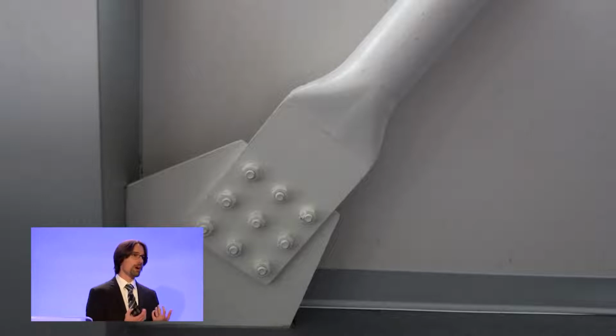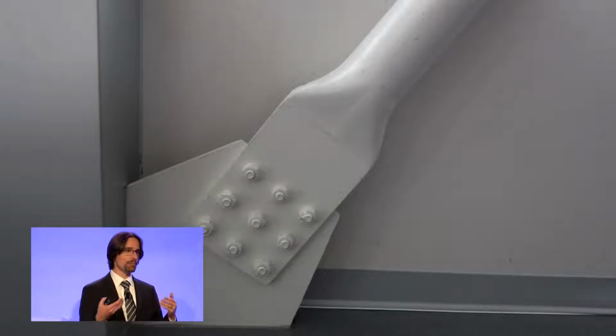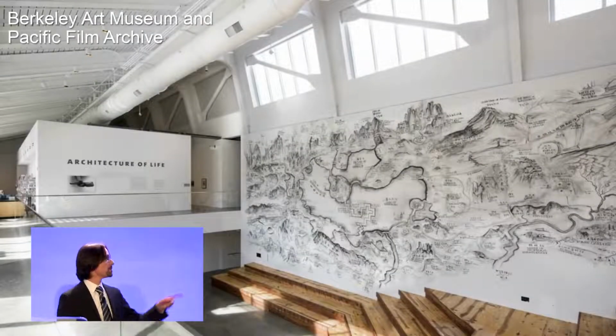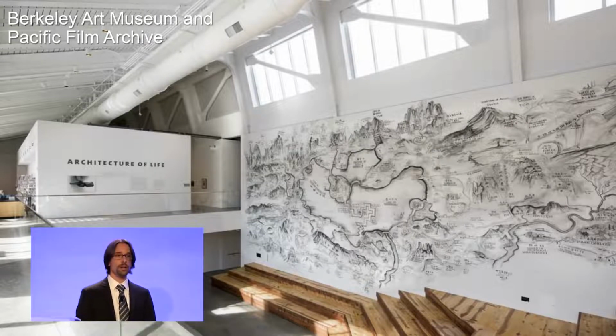Just because when you're optimizing a structural connection, you often end up with something that looks elegant because nature is elegant, and if you put the material where it ought to be for the flow of forces, you're often left with something that looks rather elegant. So here is those same connectors used in those diagonal bracing in the Berkeley Art Museum and Pacific Film Archive.